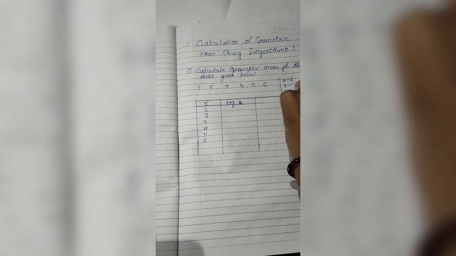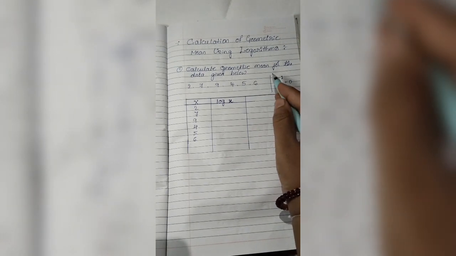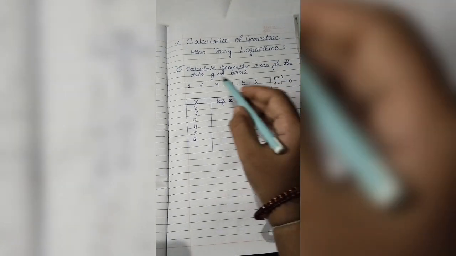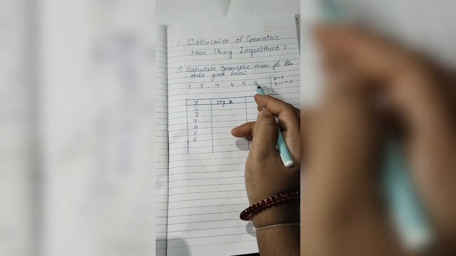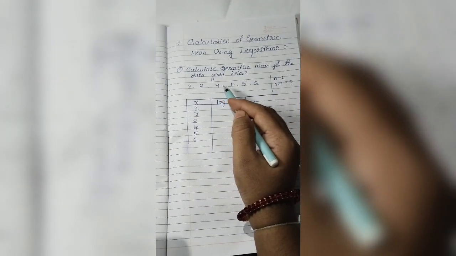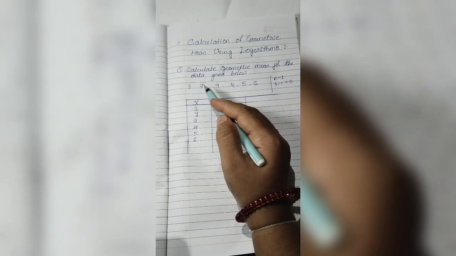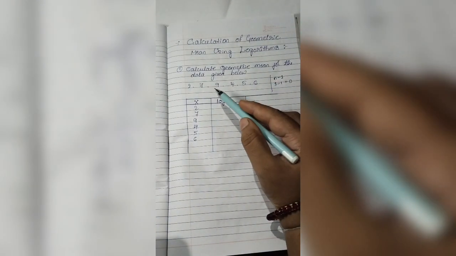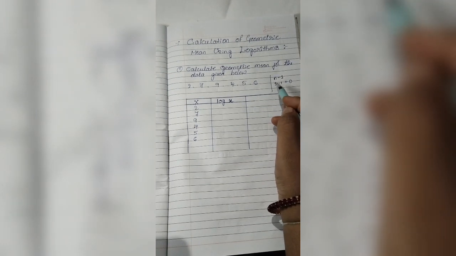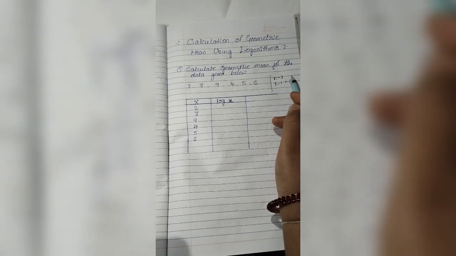1 minus 1 is equal to 0. N is 1 because only single digits are given. When two digits are given, like 23, 27, 71, 91, we have to take n as 2. Here we have taken n as 1, and 1 minus 1 is 0.